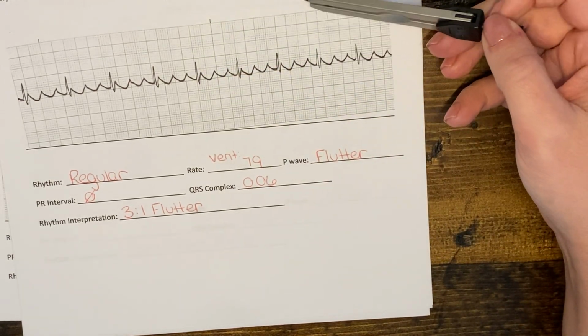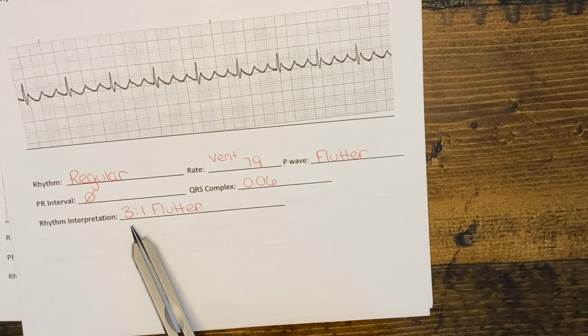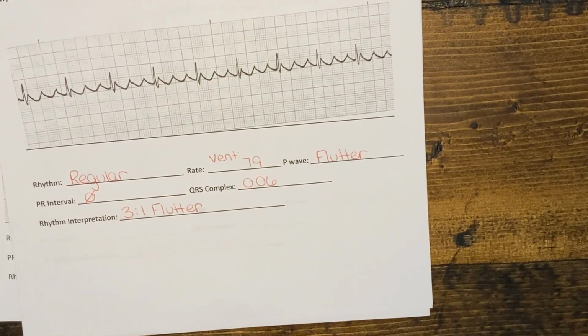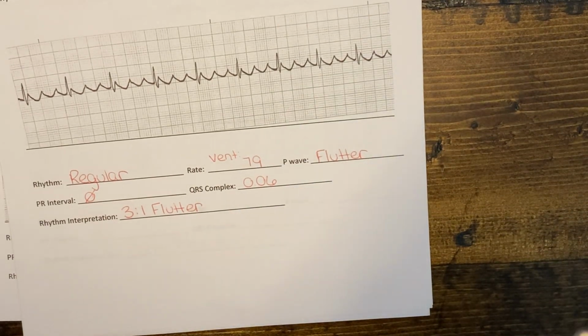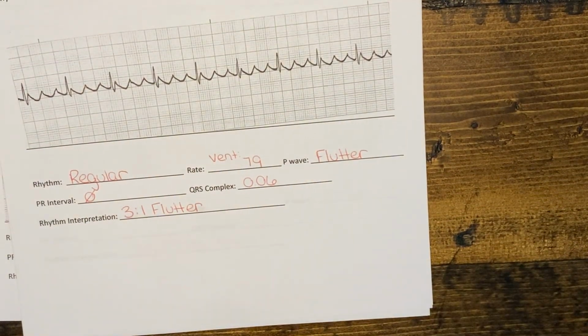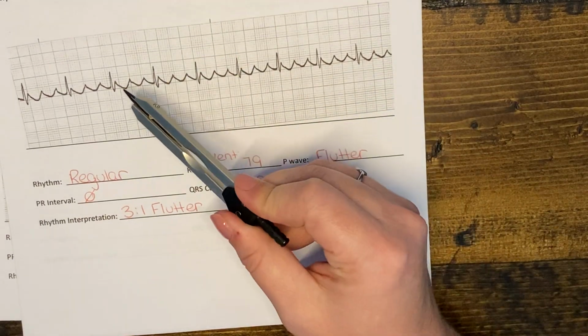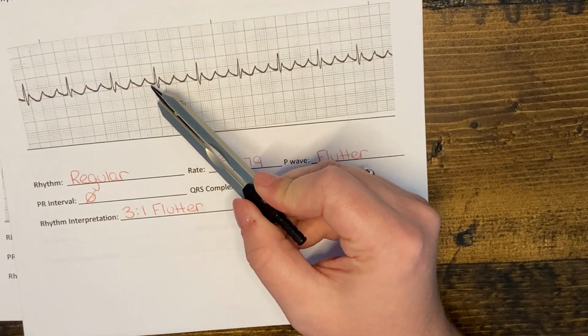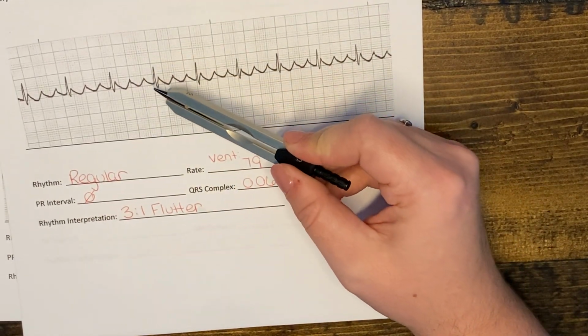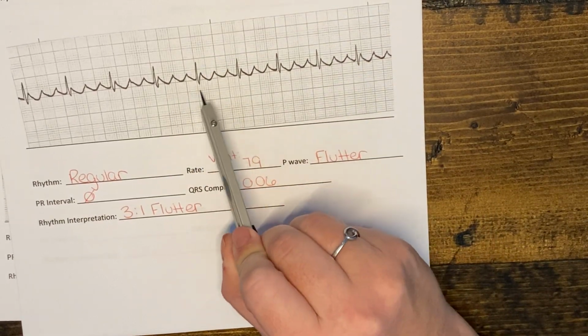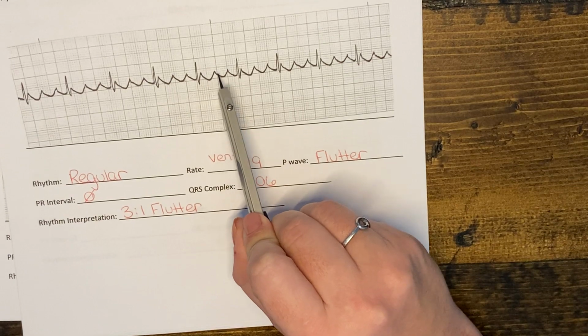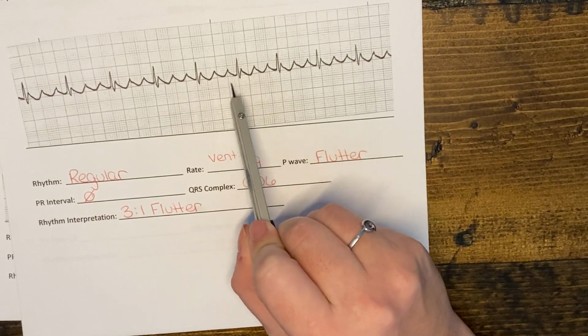So for this one, because it's regular, we can say that this is a 3-to-1 flutter because there are 3 flutter waves to every 1 QRS. So 1, 2, 3, QRS. 1, 2, 3, QRS.